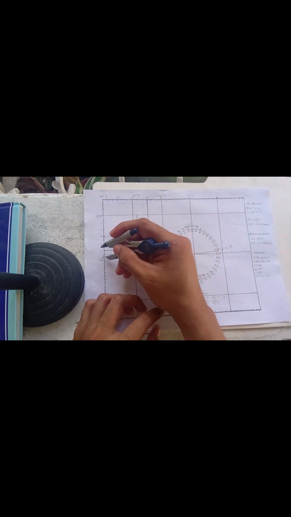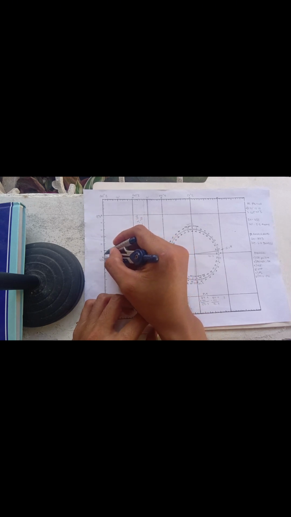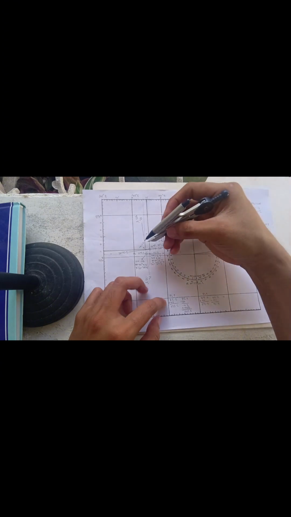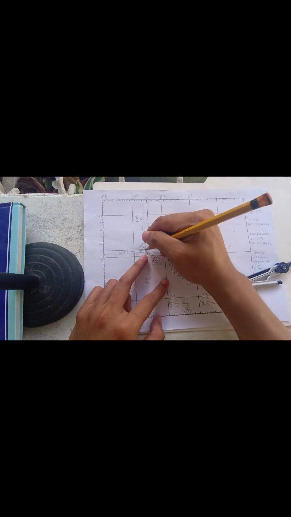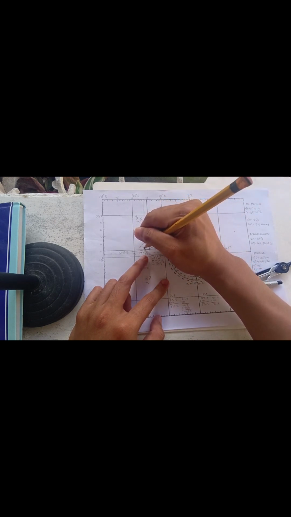The next thing to do is to get our intercept. The given intercept is 5.2. 1, 2, 3, 4, 5, and 2. And we have to move it from our DR position to here. So this is the intercept.